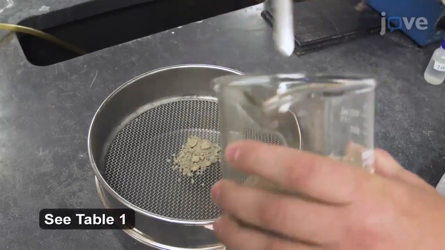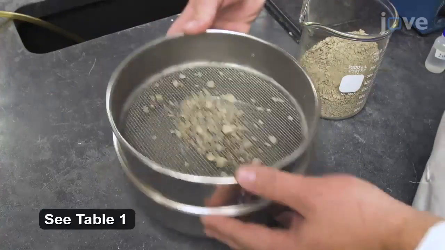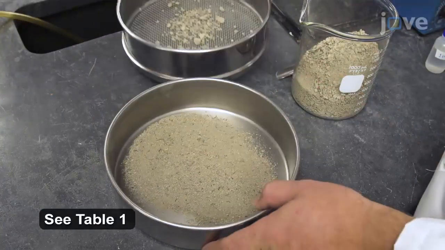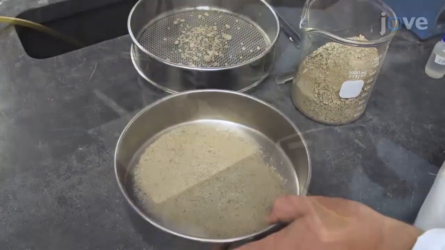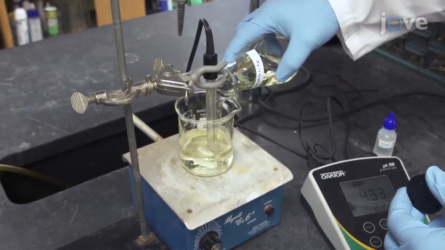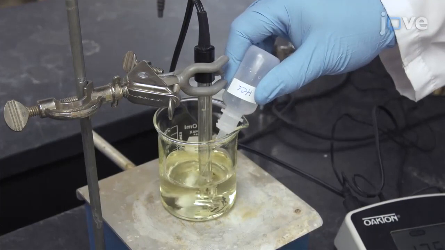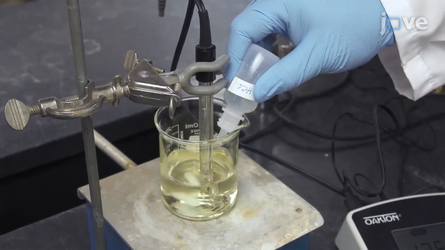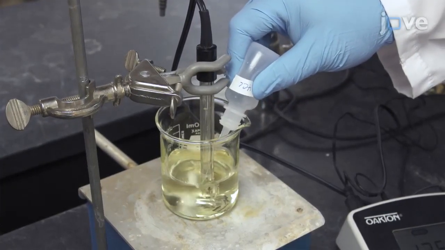First, sieve soil to less than 2 millimeters using a stainless steel mesh. Following this, adjust the pH of 6% sodium hypochlorite to 9.5 by adding 1 molar hydrochloric acid dropwise to the solution while mixing and measuring with a pH meter.